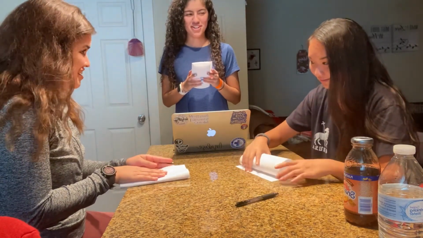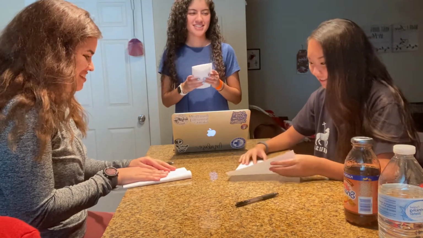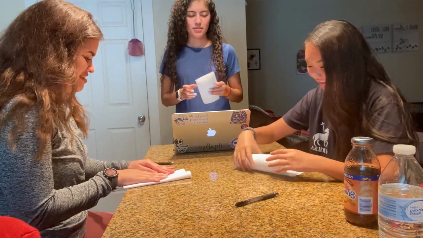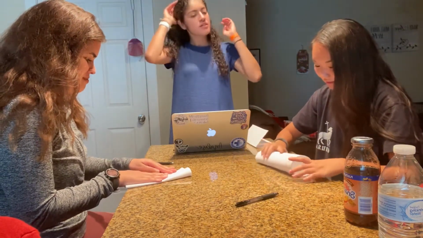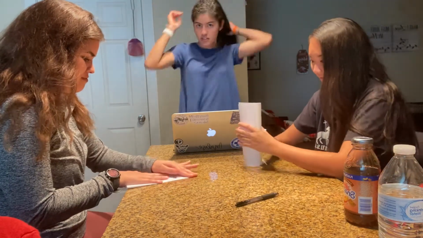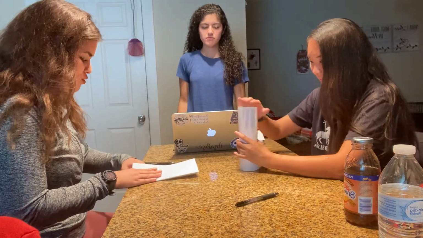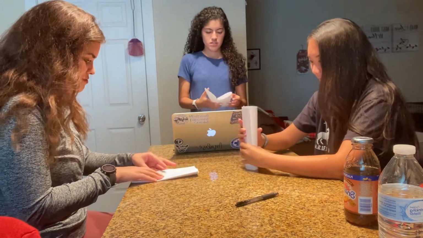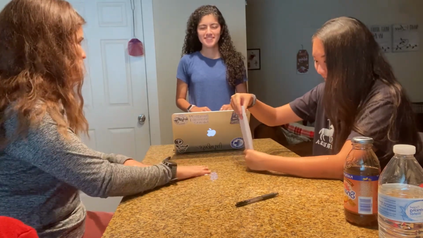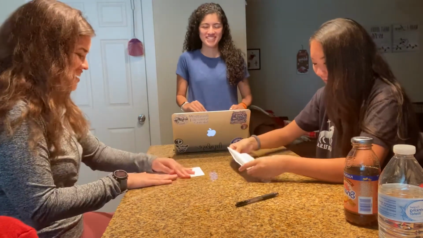Hot dog. No, this is the hamburger. Hamburger fold it, please. That's such a good fold. It doesn't have to be perfect. Okay.